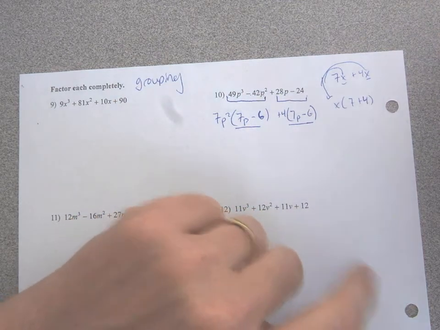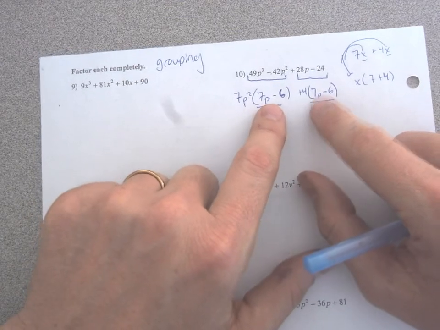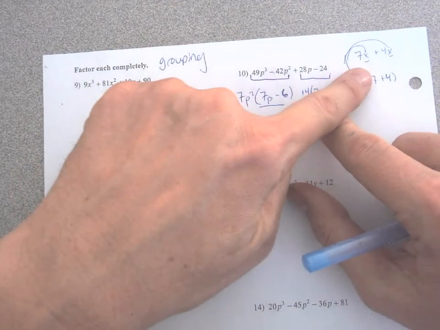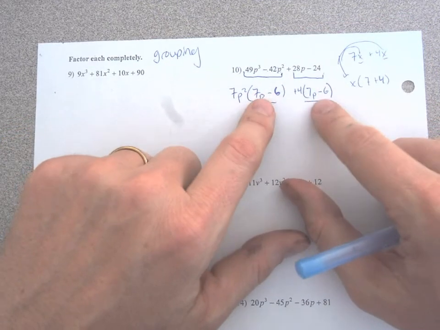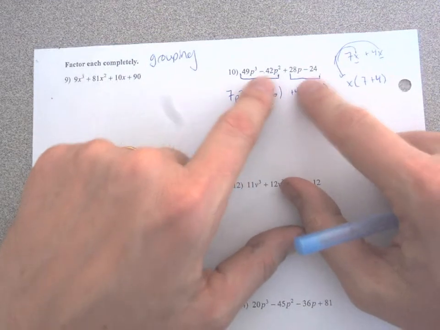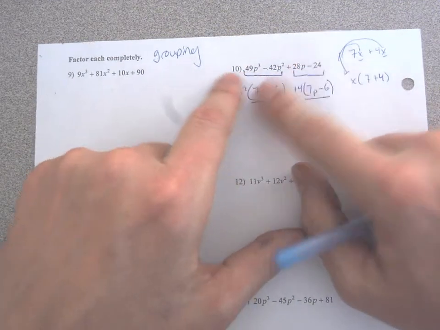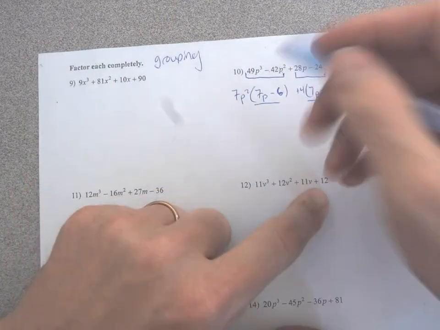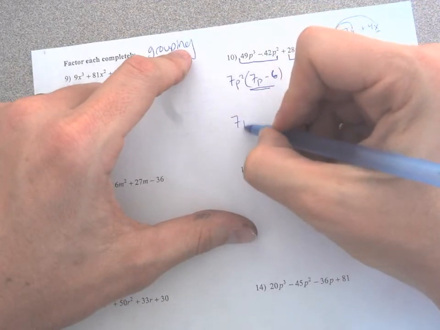Now we're going to do the same kind of idea here. Notice that this is like the first piece, like a 7x, and this is the second piece, almost like a 4x. And they both have this chunk on them. This is like the x piece, this whole thing in parentheses. So we're going to take out that whole chunk, and what's going to be left is the 7p squared and the 4. So this one and this one, we undistribute it, and it comes out into the front.